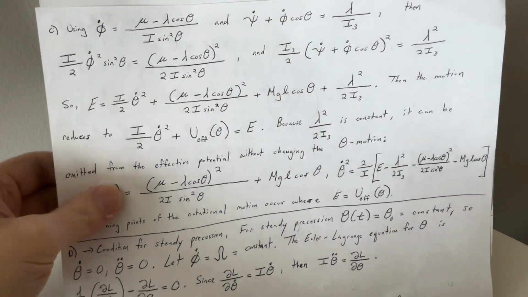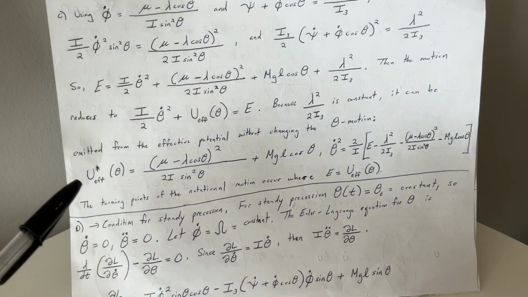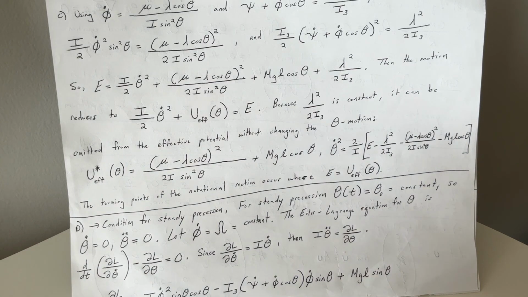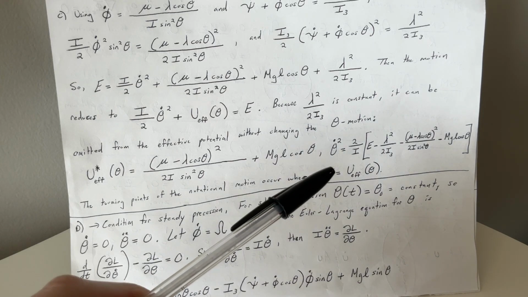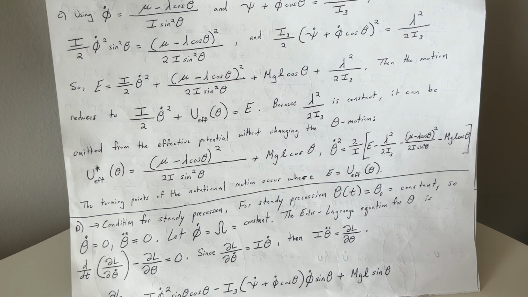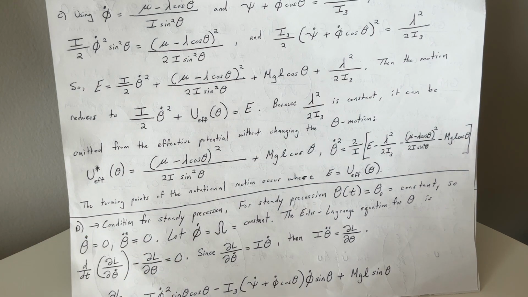So here, just rearranging that, u sub EFF star of theta equals the quantity mu minus lambda cosine theta squared over 2I sine squared theta plus mgl cosine theta, and also we have theta dot squared equals 2 over I bracket E minus lambda squared over 2I sub 3 minus mu minus lambda cosine theta squared divided by 2I sine squared theta minus mgl cosine theta close bracket.